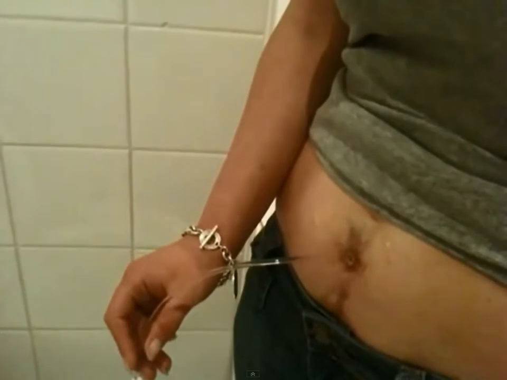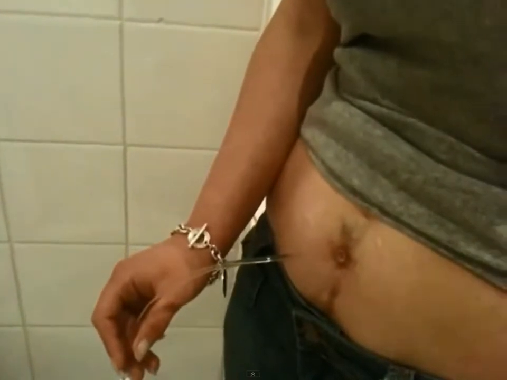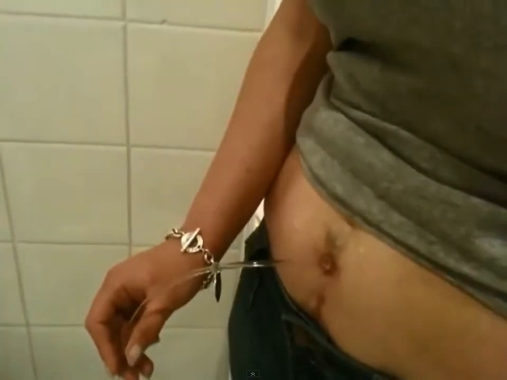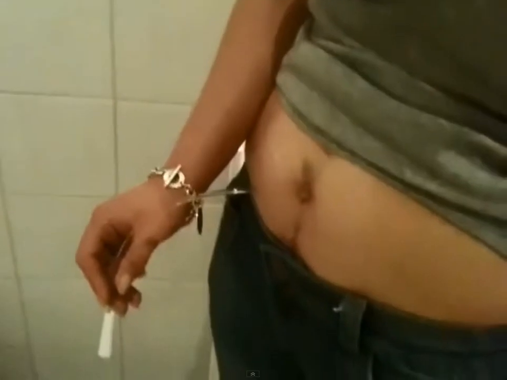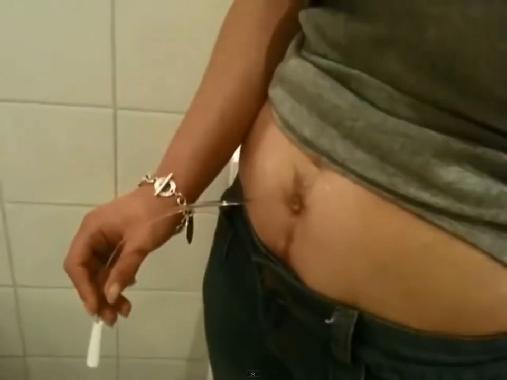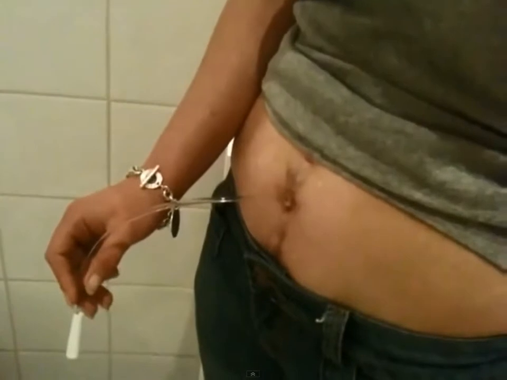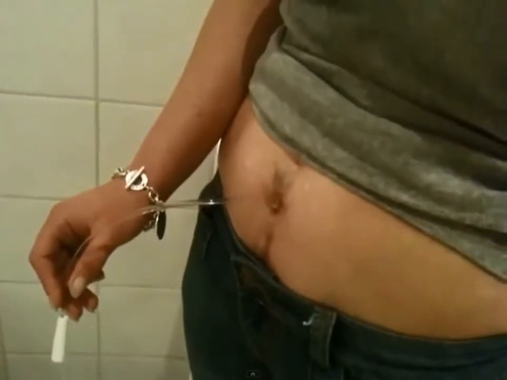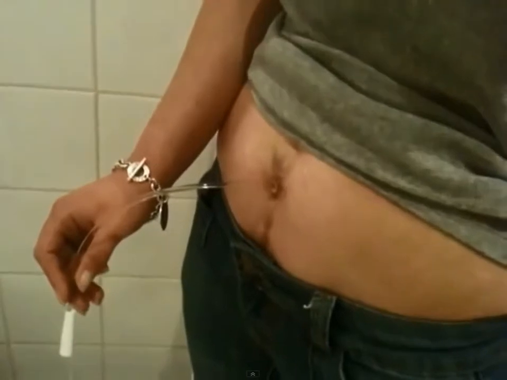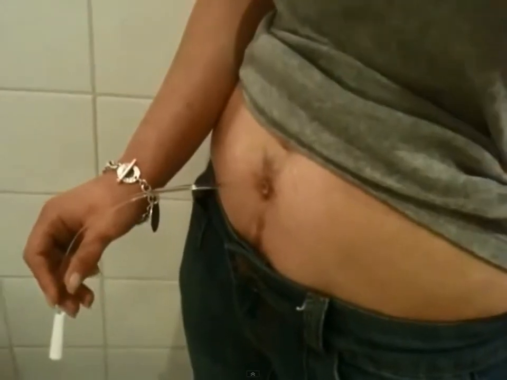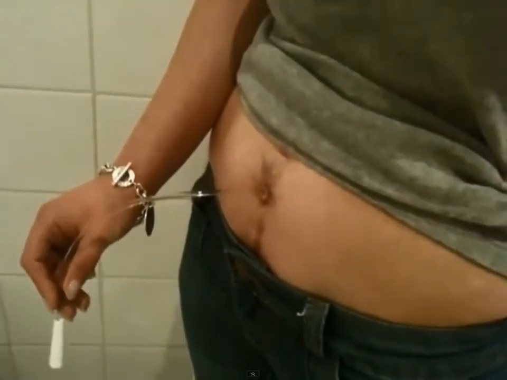I catheterize about 4 to 6 hours a day, depending on how much I'm doing or depending on how full I get throughout the day. I'm supposed to drink about 2 liters a day. Fluids.